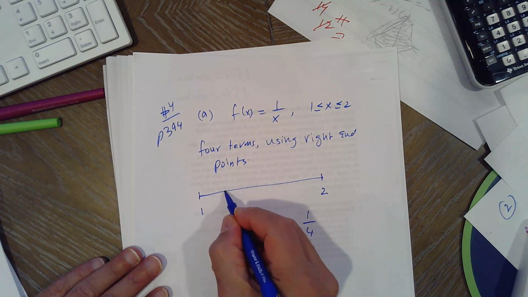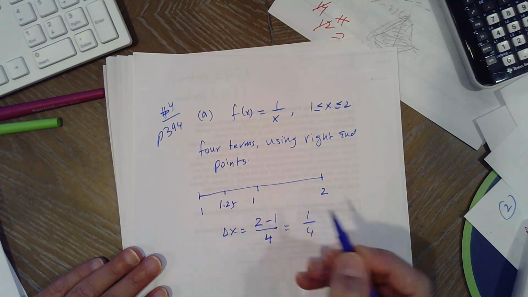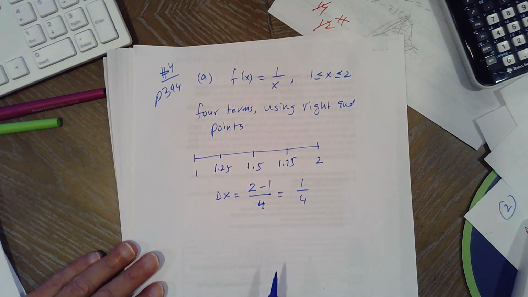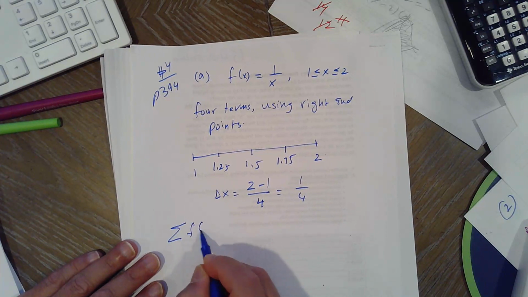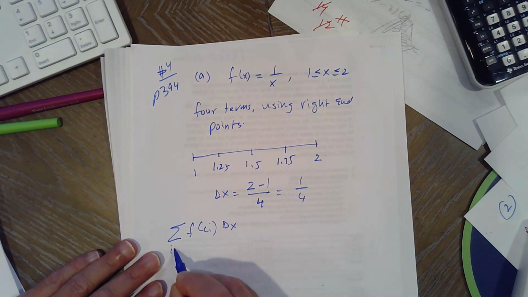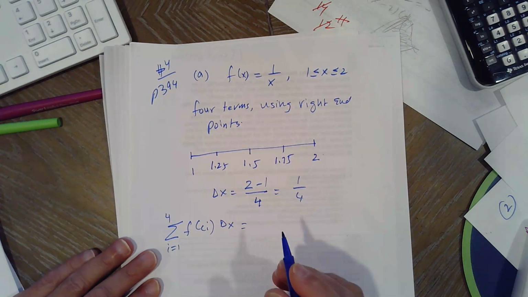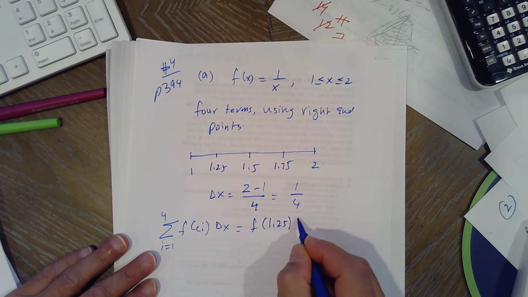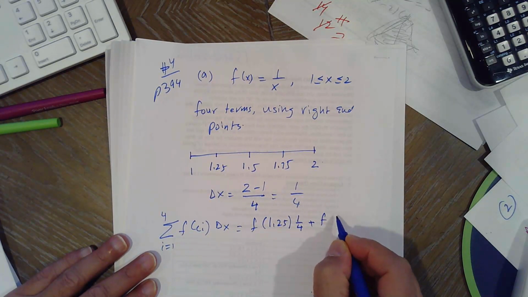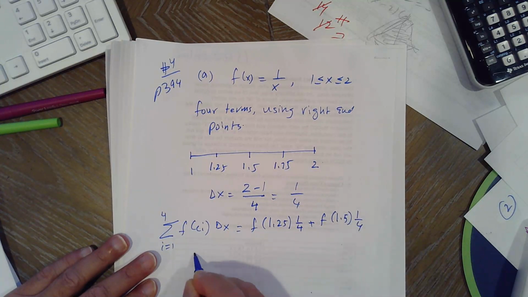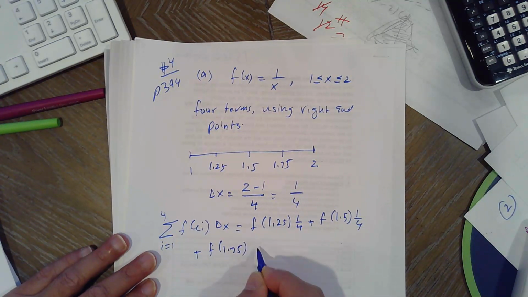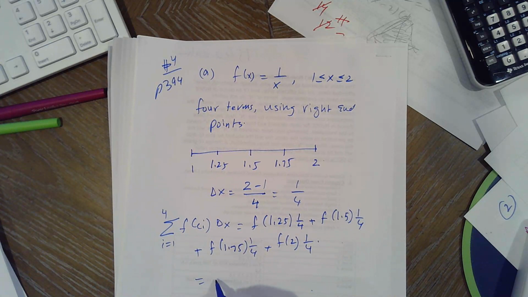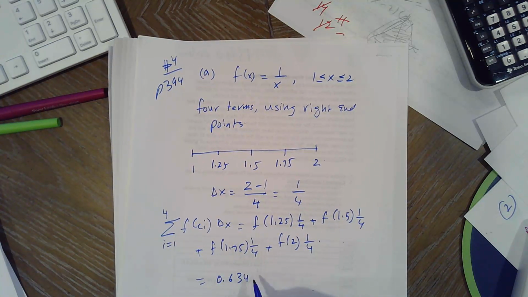So that's 1, and then a quarter more, another quarter, and then 2. There's 4 subintervals in there. So the Riemann sum of f(ci) delta x, i equals 1 to 4. It's right endpoints, so it's f(1.25) times 1 over 4 plus f(1.5) times 1 over 4 plus f(1.75) times 1 over 4 plus f(2) times 1 over 4, which is going to be 0.634524.